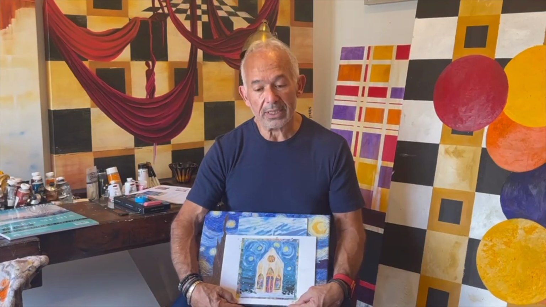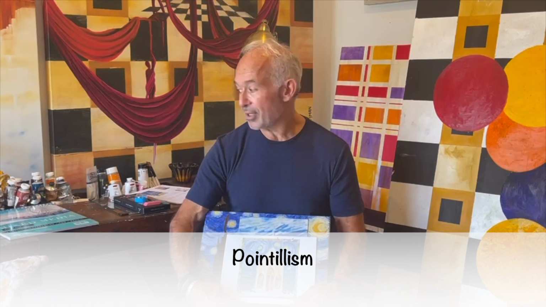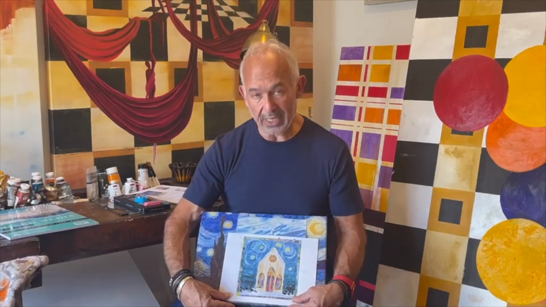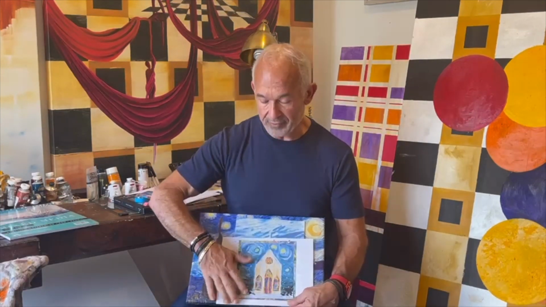So what we're going to do today is learn how to do this with a different technique that I showed you on Starry Nights version 1.0 that I did, that is called pointillism. And we're going to go over that in just a second. But before we do that, we're going to have to learn a few things so then we can achieve this, okay?